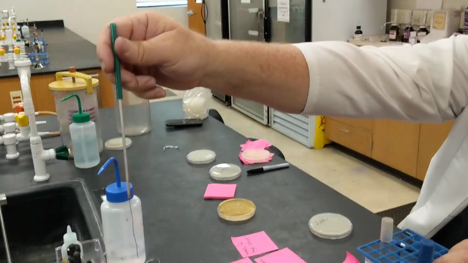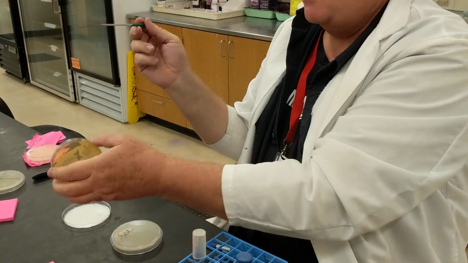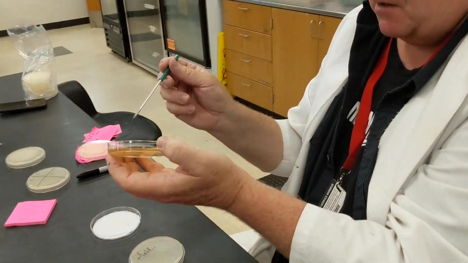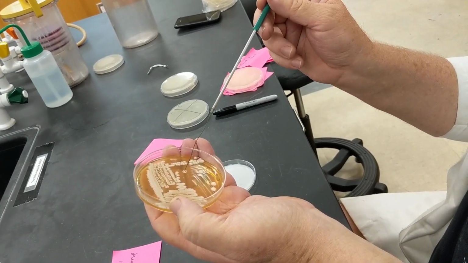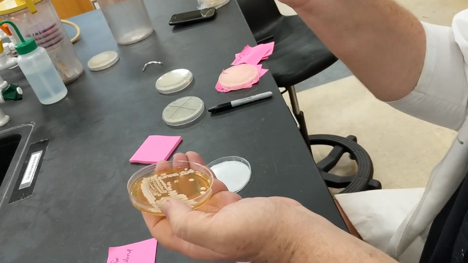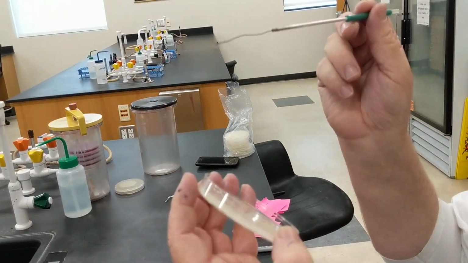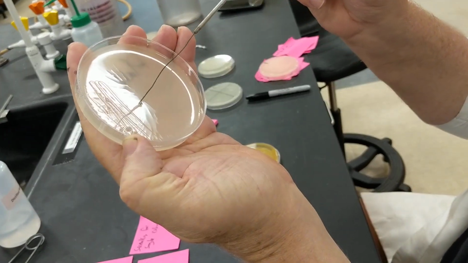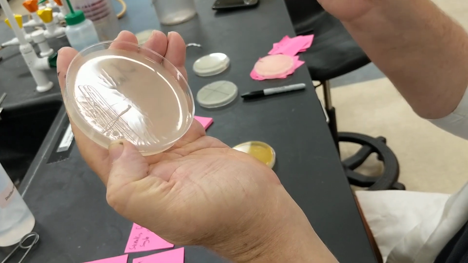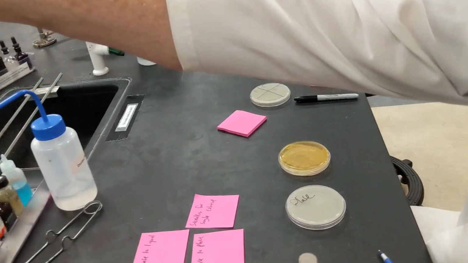So here I am. I am flaming my loop. I'm going relatively slowly, kind of letting it cool down. Going from a plate to a plate, I will touch the sides where there's not a bacteria, and then I go in and get one of these bacterial colonies. You don't need to get a lot. I have some on here. And what I'm going to do is what's called a streak. And so I'm going to make an initial inoculation. You see that inoculation? Next, what we're going to do is what's called streaking for a single colony.